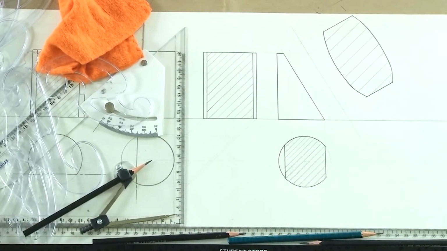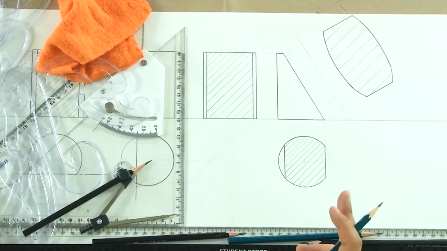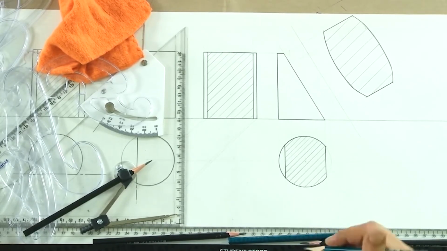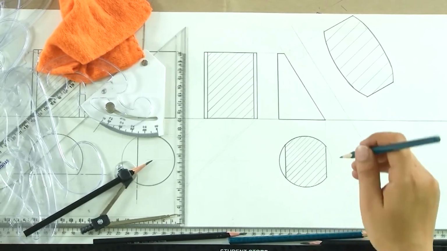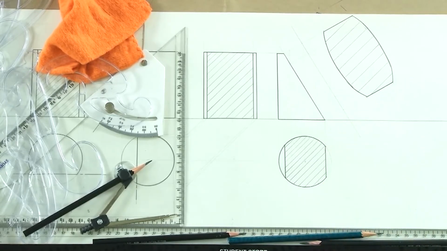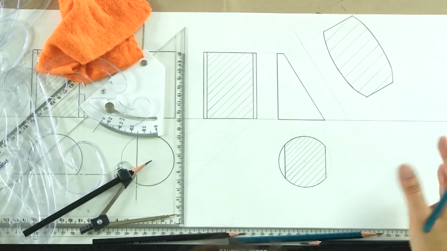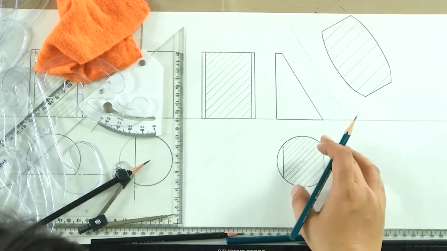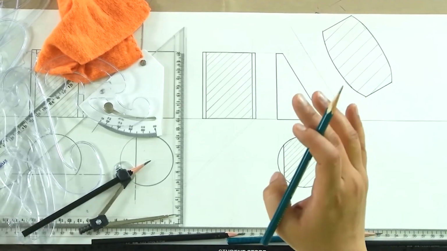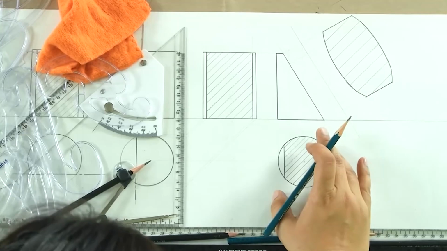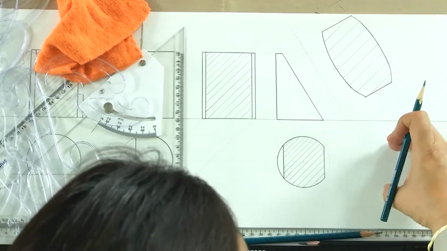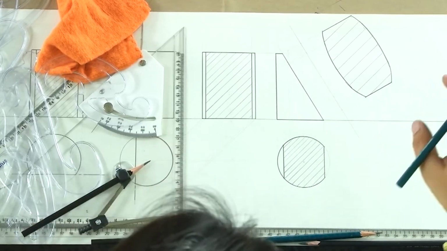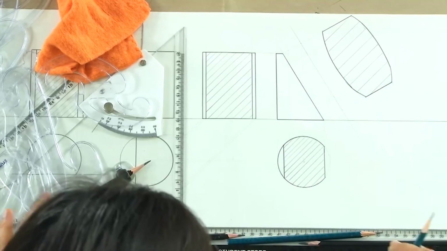Now, there is one more condition where the section plane is inclined to VP and it is perpendicular to HP. So, in that case, let us assume a different position of the cylinder. Instead of the cylinder being perpendicular to HP, let us assume that the cylinder is kept with its axis parallel to both the reference planes.